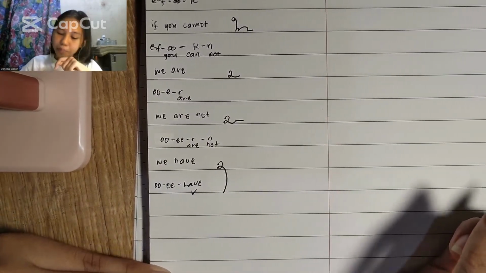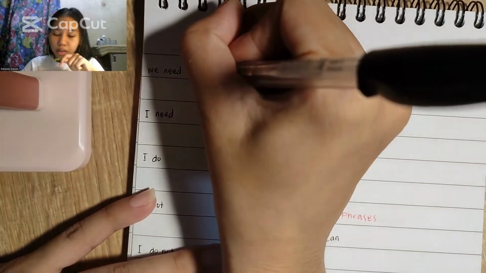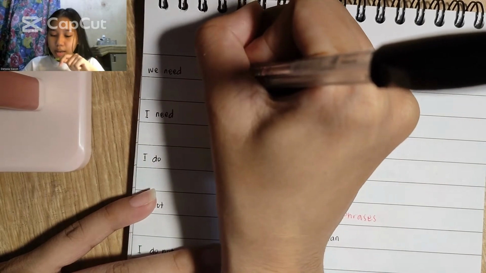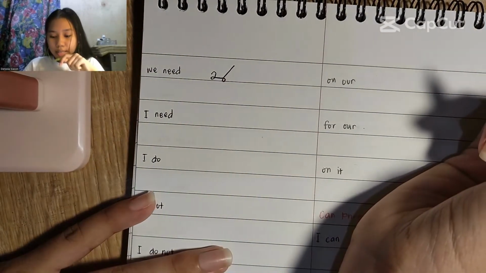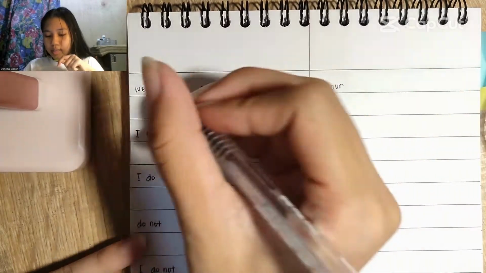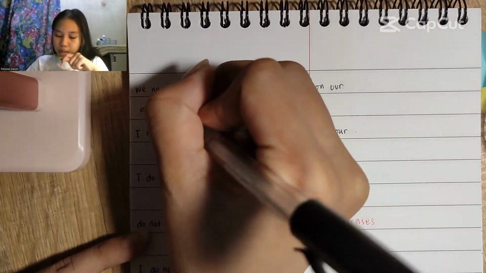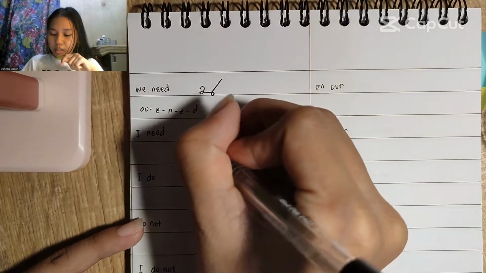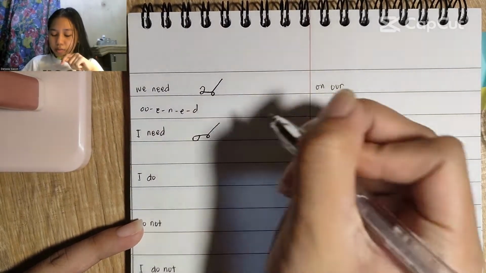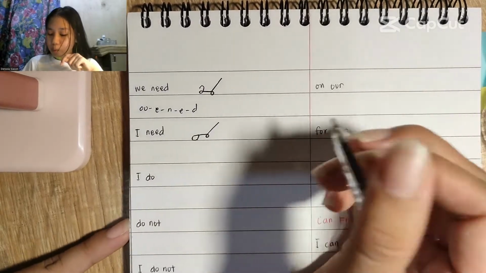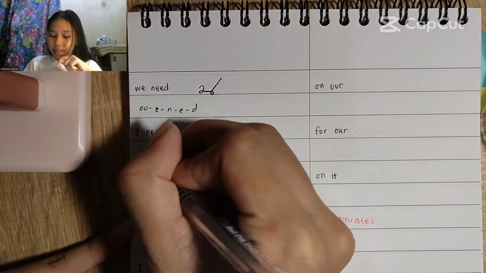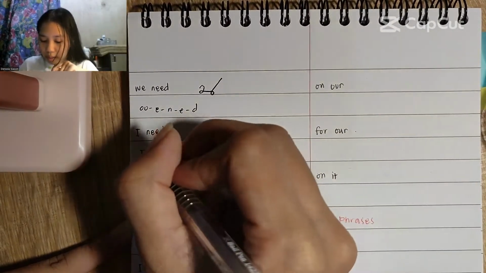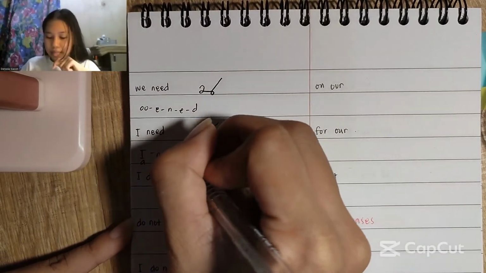We have. Next, we need, U-E, N-E-D. U-E is the outline for the word we, and then the outline for the word need is N-E-D. We need. I need, A N-E-D. A is the symbol for the brief form pronoun I, and of course, need, N-E-D, the outline for the word need.